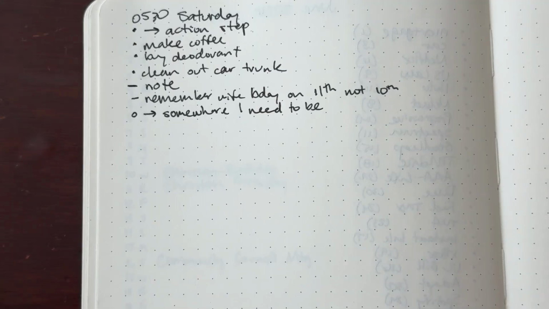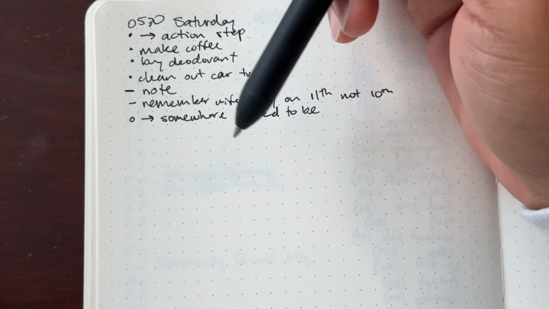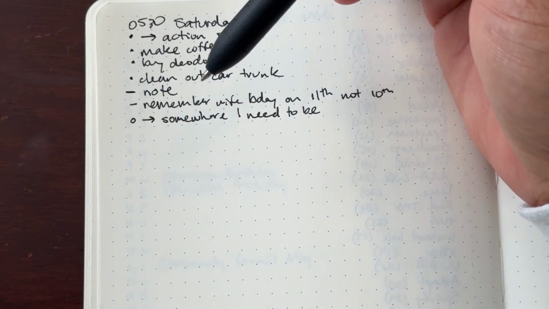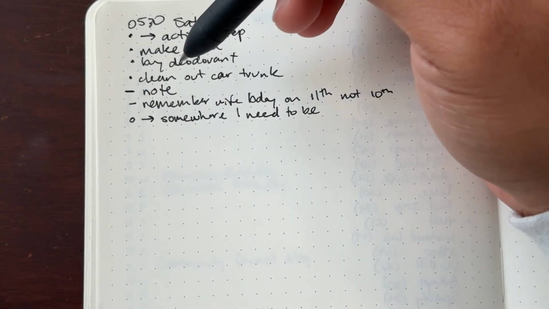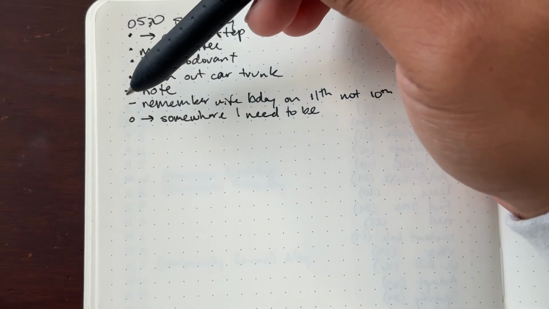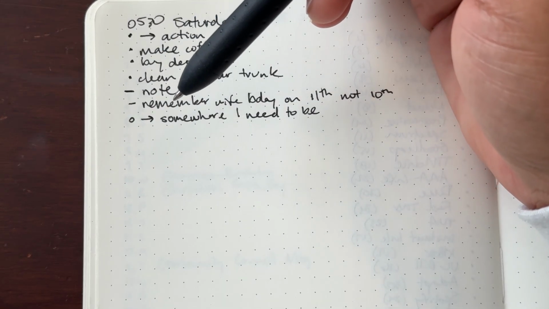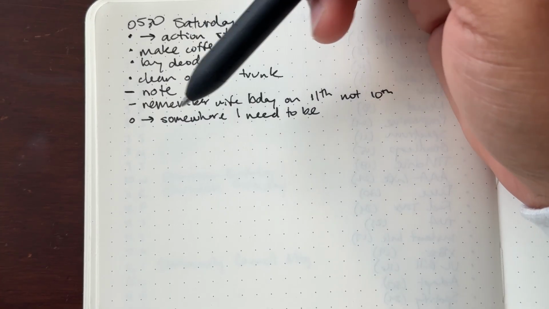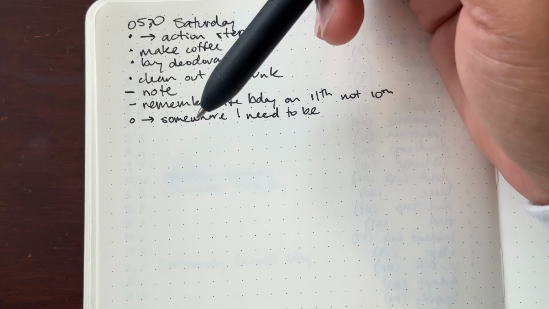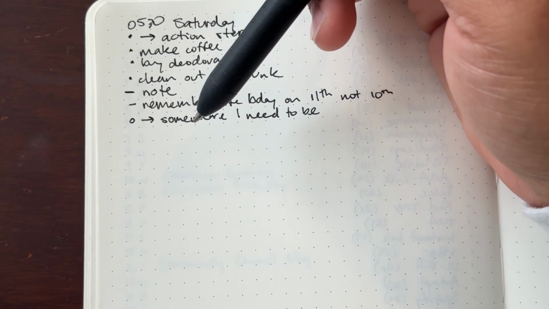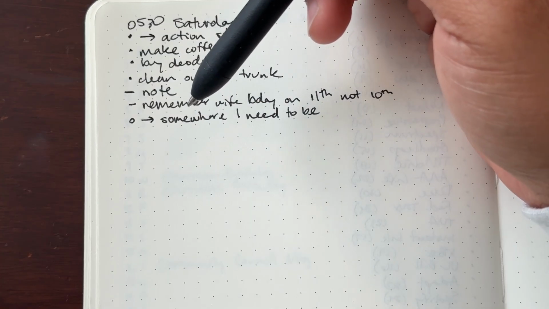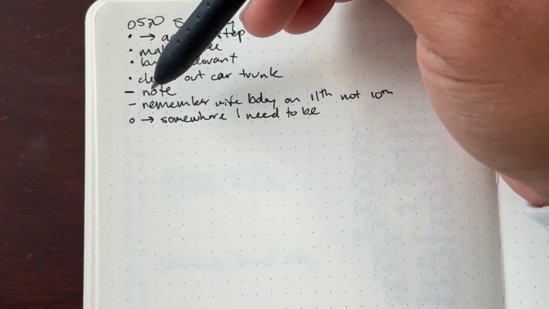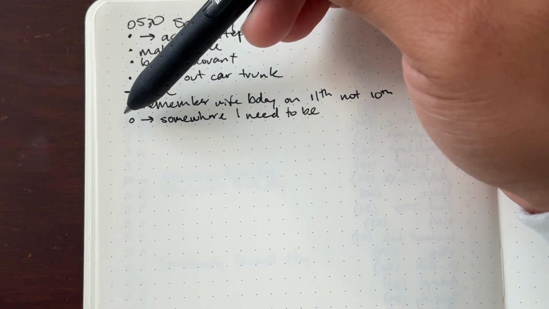Why I changed it: when I started using this during COVID and lockdown times, man, how we changed life and how we had to adjust. There were a lot of meetings that I had. It was an action step, but it was also an event, and I didn't know where to put it. Even if it was a meeting, I could be at the house, so is that an event or is that a task? So I just changed it to somewhere I need to be.